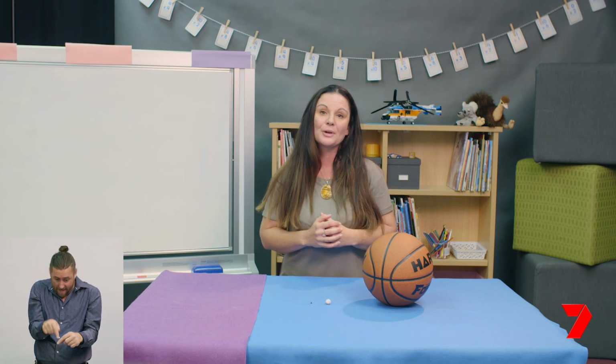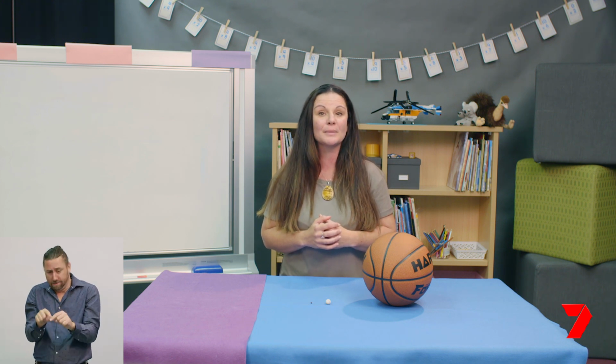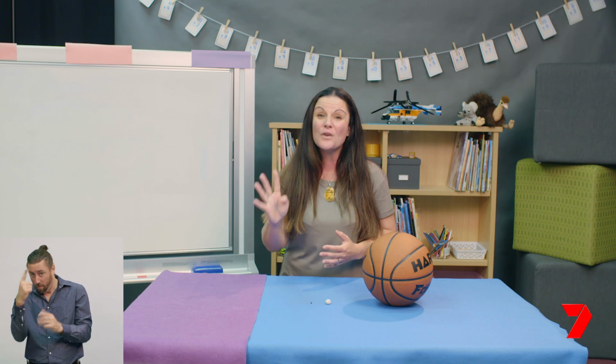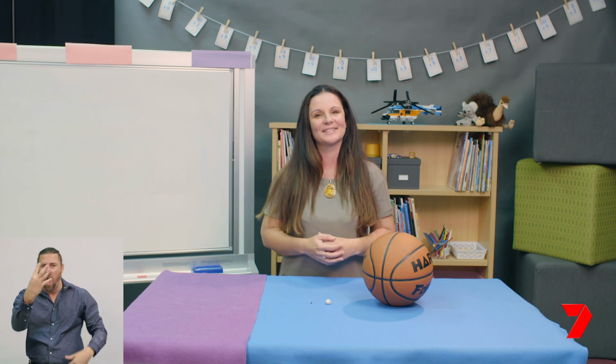Let's visualise how large these distances are by using our basketball, marble and peppercorn. If I was standing on a rugby field and I put the marble representing the Earth on the try line, and then if I placed the peppercorn representing the moon 1 metre away by taking one big step, we would have to walk 4 rugby fields away to place the sun in the correct place to represent how far it is from the Earth. 4 rugby fields.